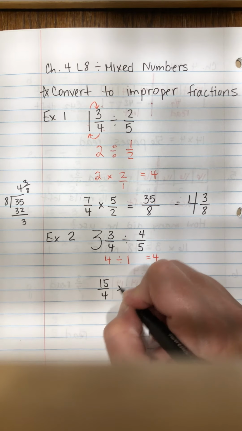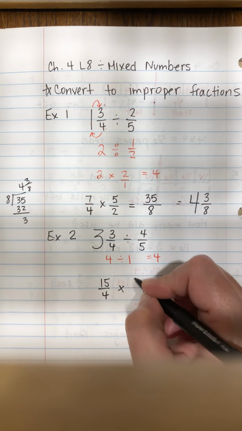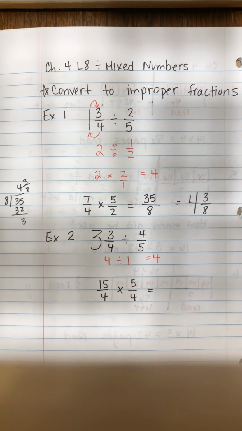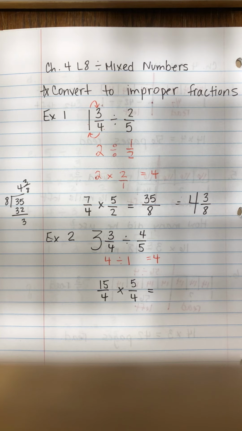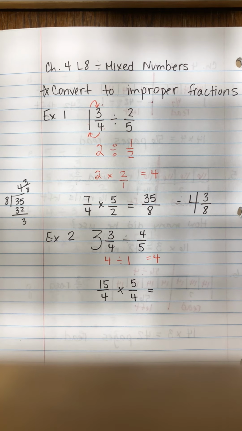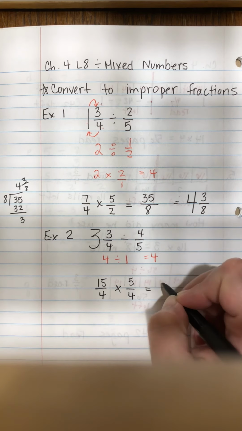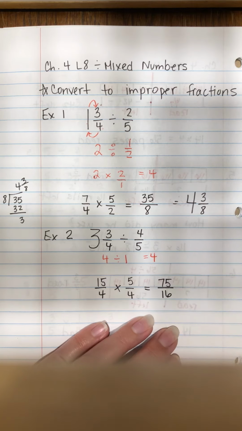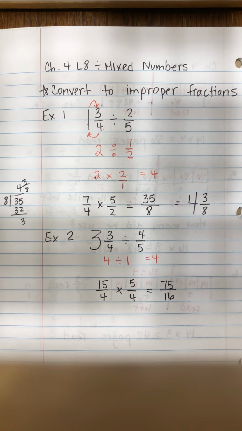Division becomes multiplication, and I find the reciprocal of 4/5, which is 5 over 4. Again, there's no cross simplifying here that I can do. 15 times 5: 15, 30, 45, 60, 75. That's in your planner if you can't count by 15s. 4 times 4 is 16. So again, I have to convert back. I'm guessing, though, because my estimate's 4, that it's going to be about 4.